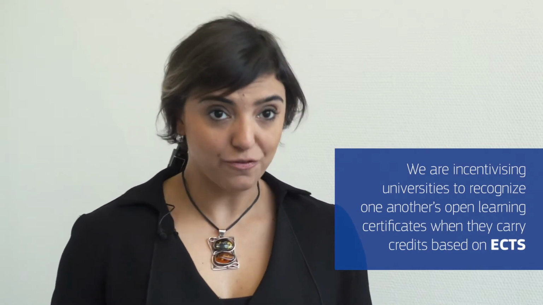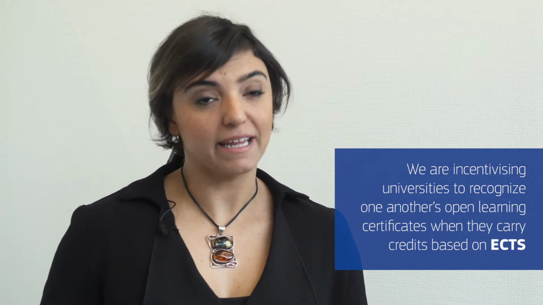So we are really incentivizing universities to recognize one another's certificates that are provided via non-formal learning, as for example via MOOCs, particularly in the cases in which these certificates carry ECTS credits that are related to the European credit transfer system. So as long as there are credits attached to this certificate and also that the identity of the learner can be validated, and that there is proper assessment of the learning process, there is actually no reason not to recognize a certificate that comes from non-formal learning activities.